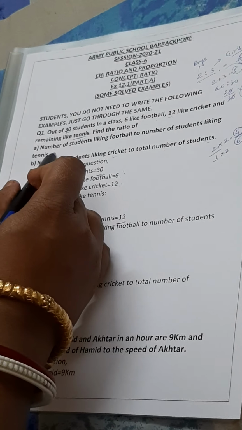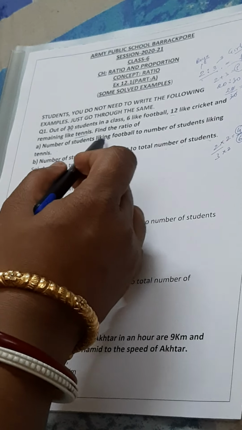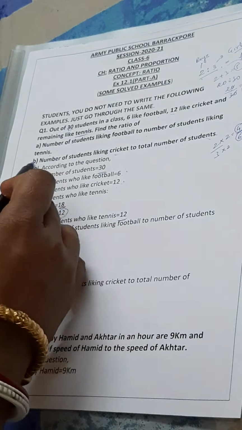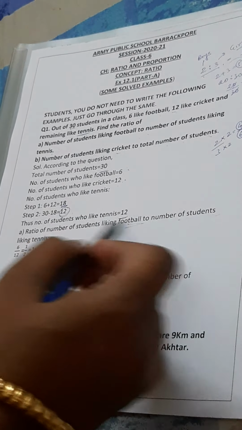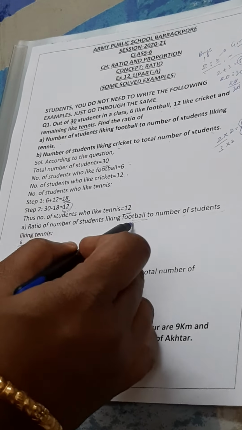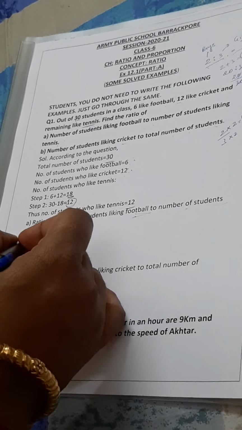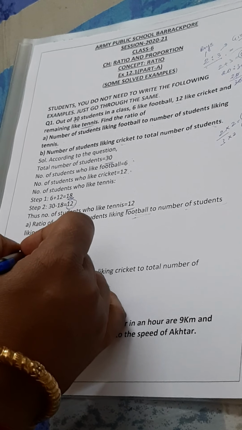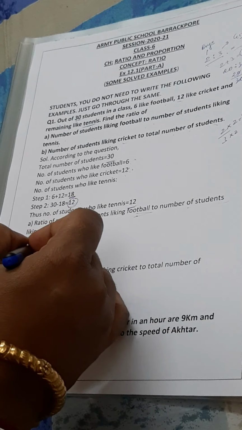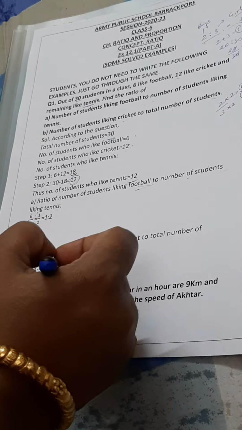Now let us come to the question. Find the ratio of number of students liking football to number of students liking tennis. For football it is 6 and for tennis it is 12. So 6 by 12, we will cancel, both are divisible by 6. 6 ones are 6, 6 twos are 12. So you got 1 upon 2, that is 1 is to 2. So the required ratio is 1 is to 2.